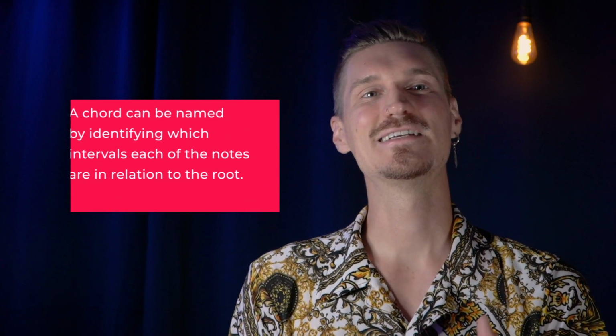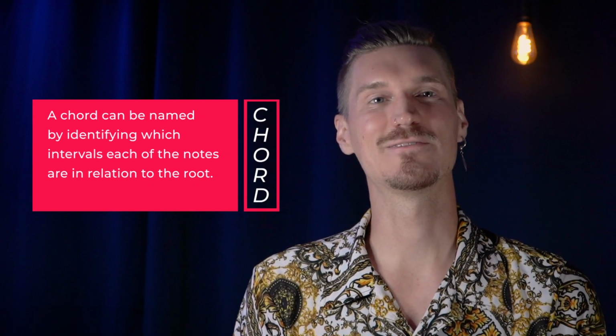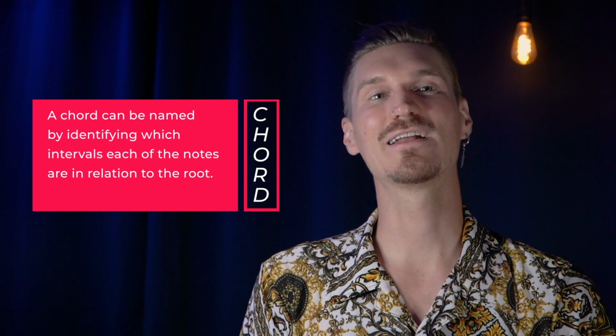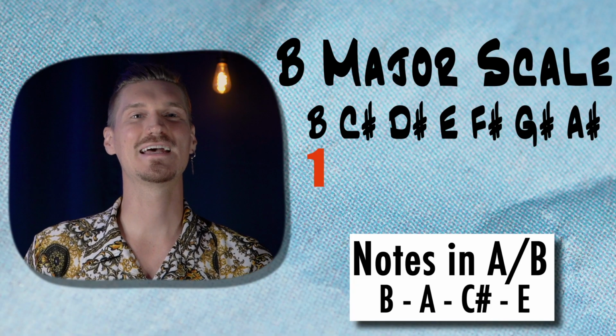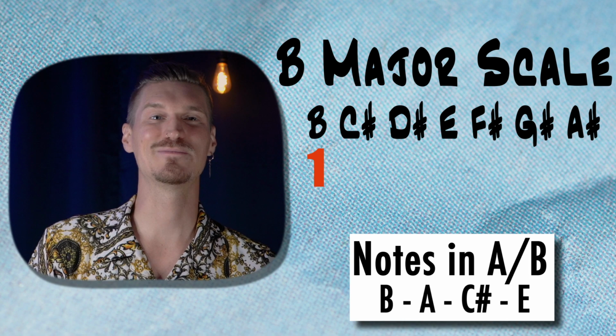And if you ever want to figure out what a chord can be called, just add up all the notes in relation to the root. To make it easy to start, let's just assume the lowest note in this chord is the root note. So our root is B, and in music theory, everything relates back to the major scale. So let's pull up the B major scale and see how the notes relate back to B.